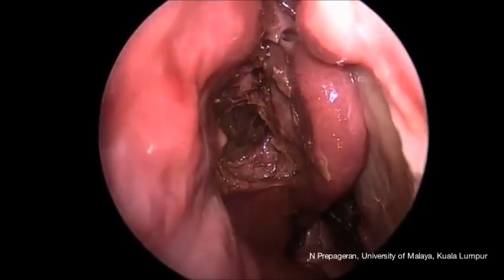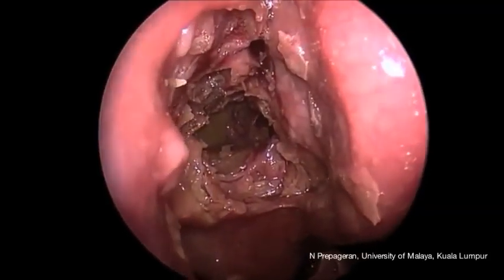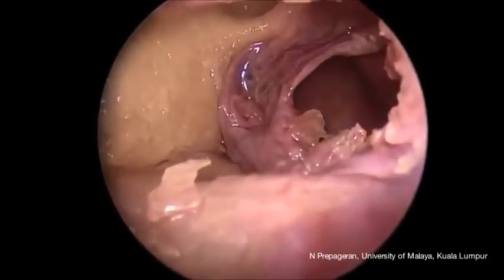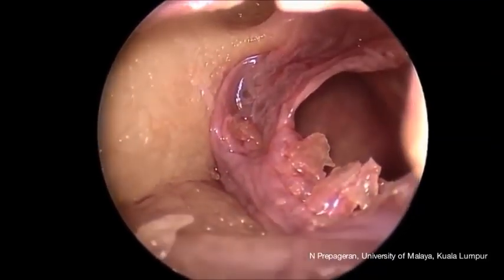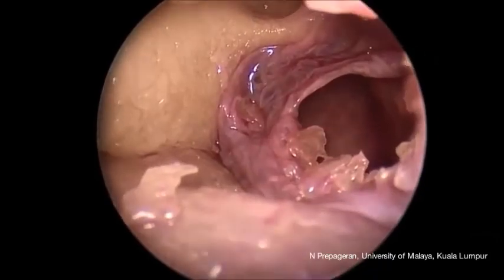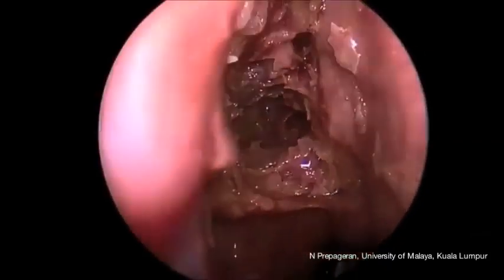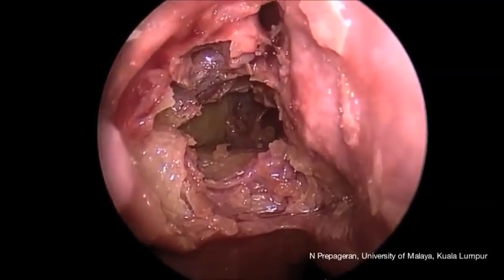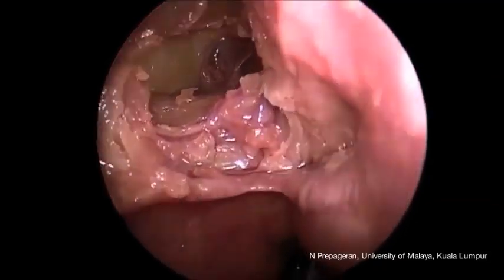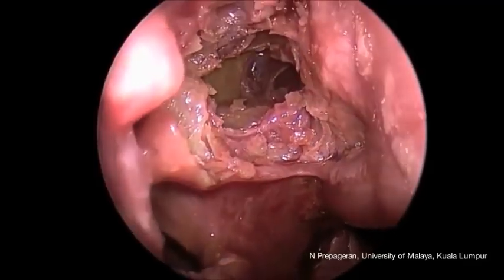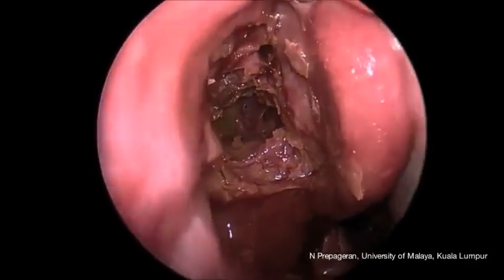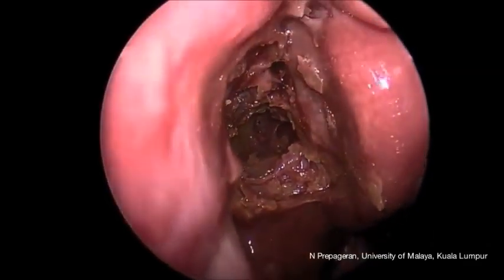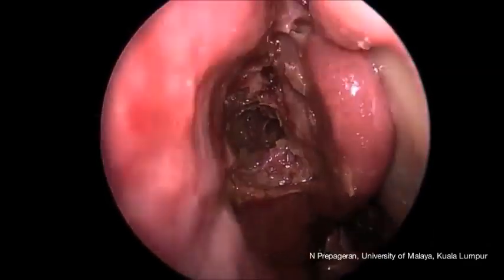Now, I'm going to continue to remove the remaining parts of the ground lamella, and then there's a very nice view of the posterior ethmoidal artery, as you can see just up there, which is just in front of the anterior wall of the sphenoid, which is gate number 4. The maxillary ostia is beneath the bulla, as you can see, which has been removed, and the ground lamella has been removed as well.